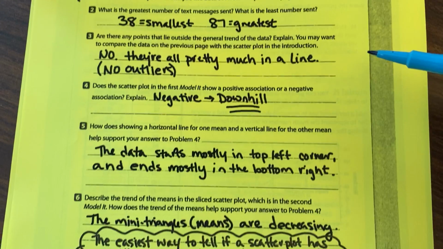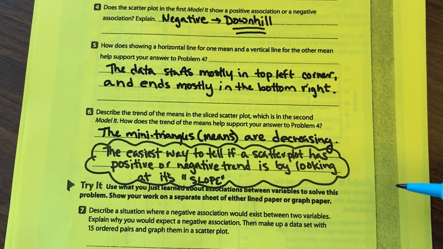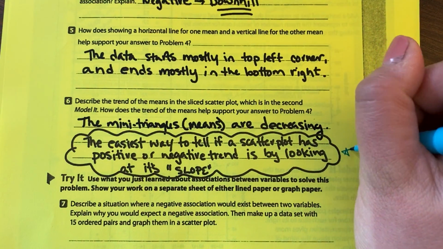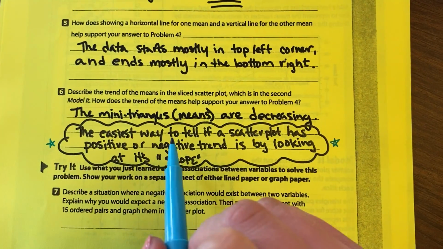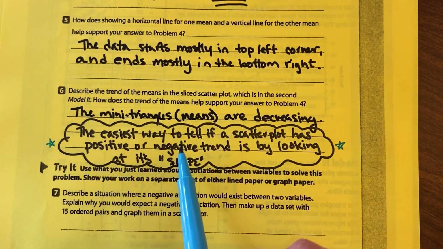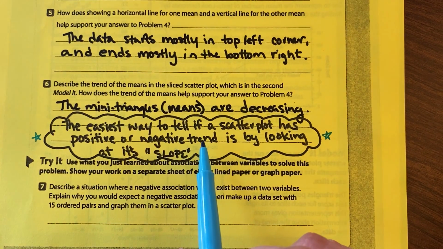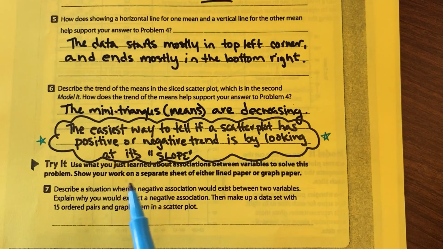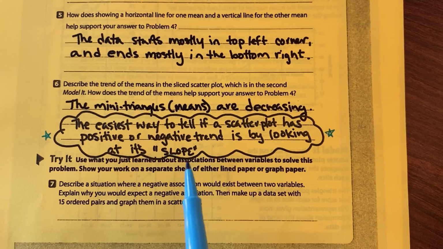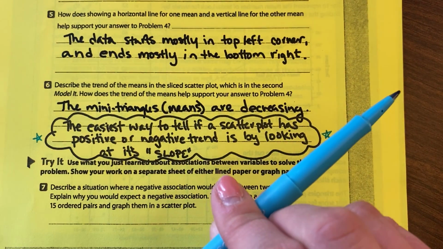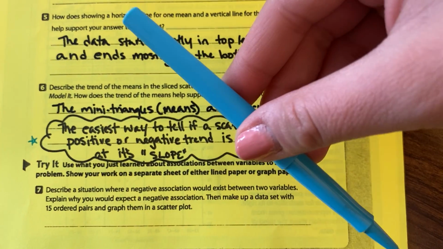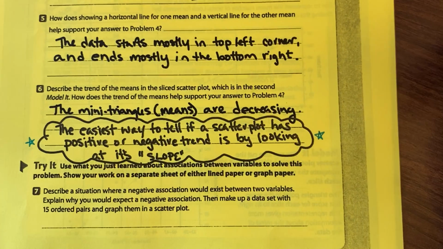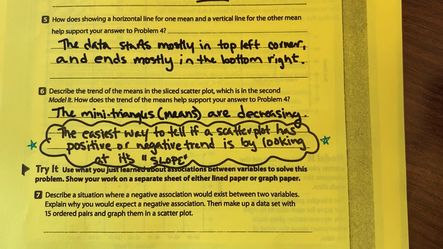I'll let you read through all these ones on your own, but I do want to draw your attention to this one right here that's got the clouds on it and everything. The easiest way to tell if a scatter plot has a positive or negative trend, association, or correlation is by looking at its slope. We know that uphill, left to right, is a positive slope, and downhill, left to right, is a negative slope. That's the easiest way to tell if it's positive or negative.